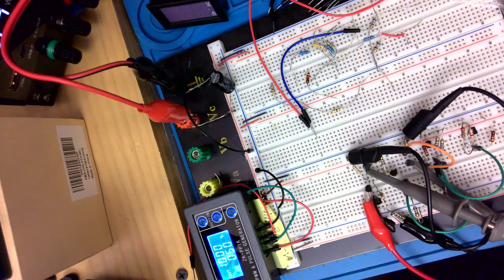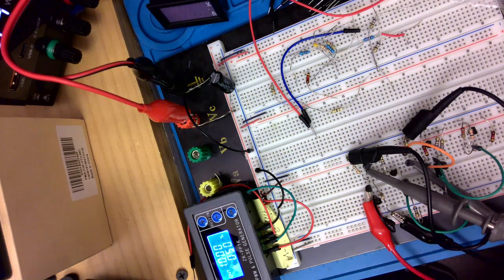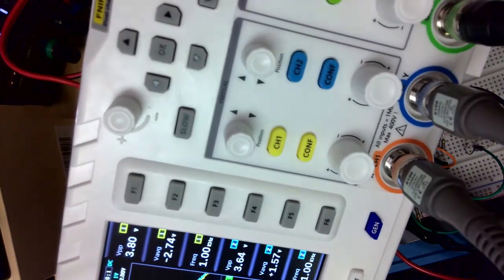Okay, so that's the end of high speed. Let's see even this discrete TTL, how much speed it has.